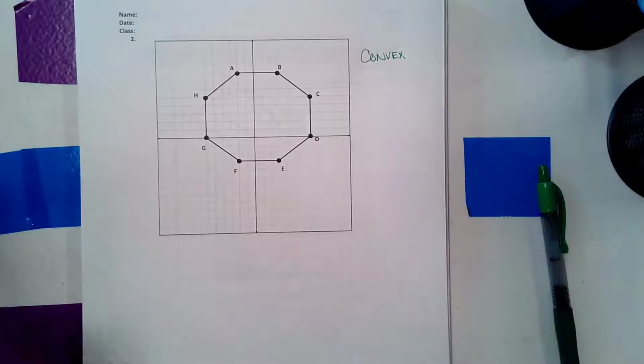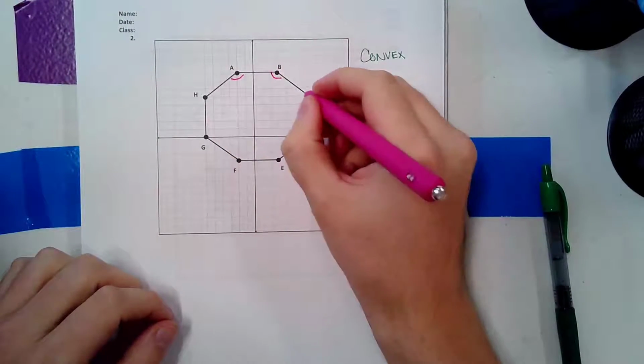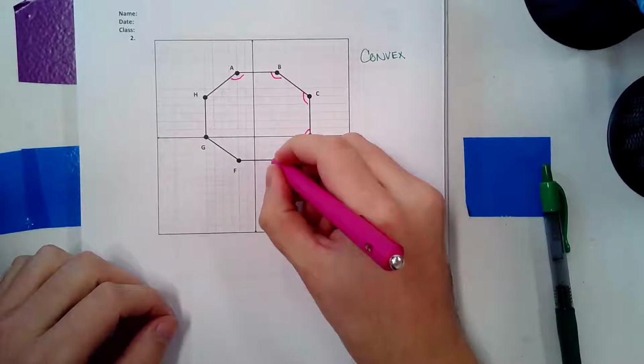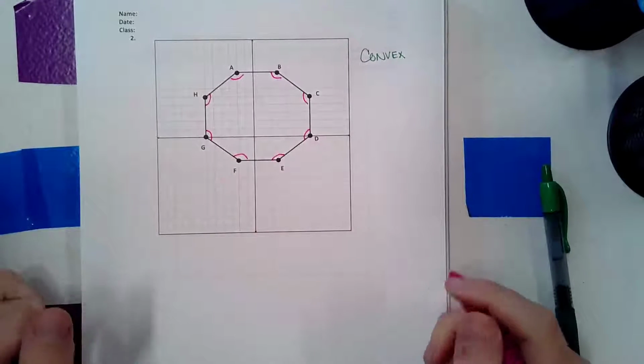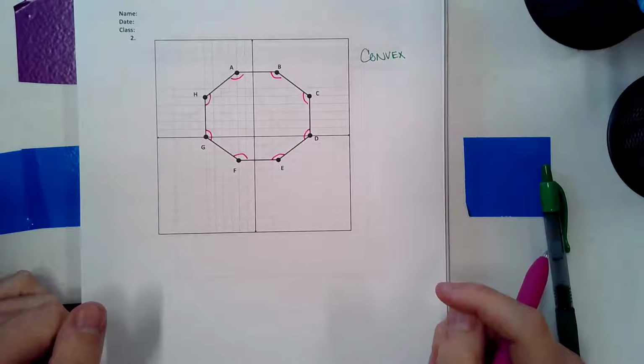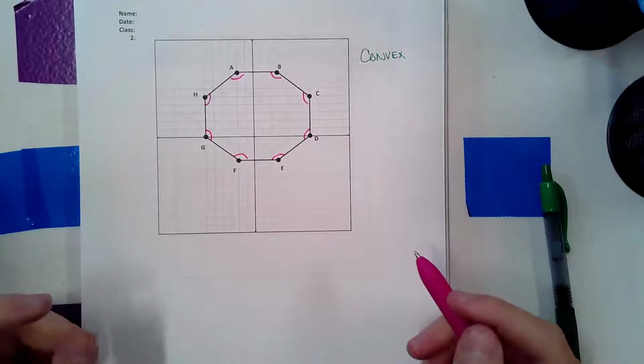Another way, the way that I actually like the most, is none of these angles in here are greater than 180. If you have an internal angle that's greater than 180, meaning it's a reflex angle, then that's when it's going to be concave, right? So all of those are less than 180. A lot of them are more than 90, but they're all less than 180.